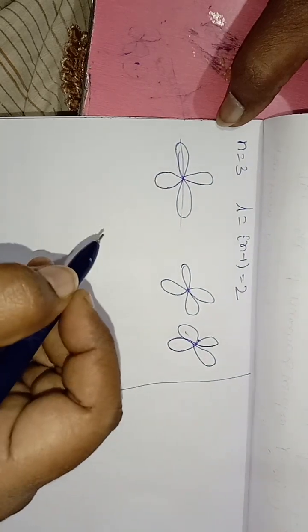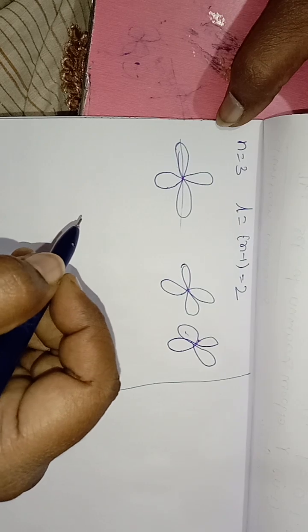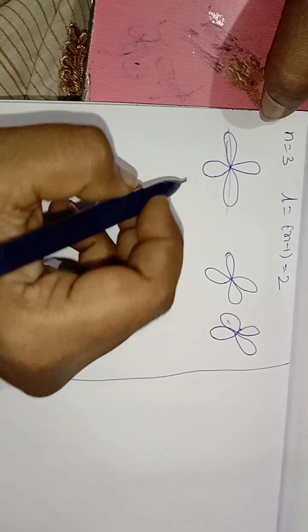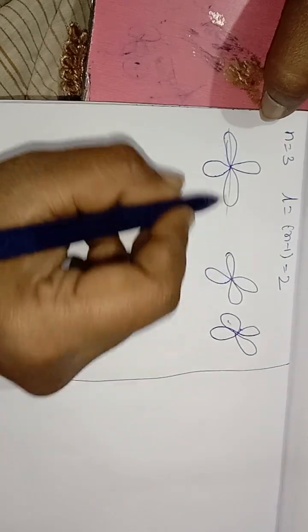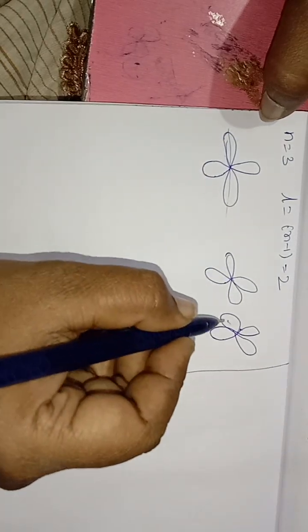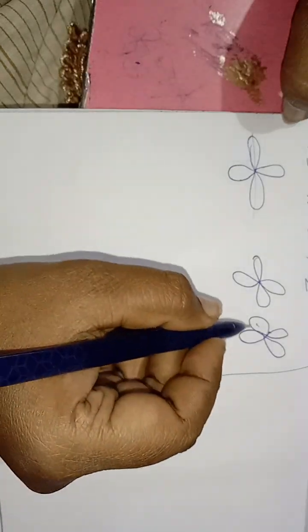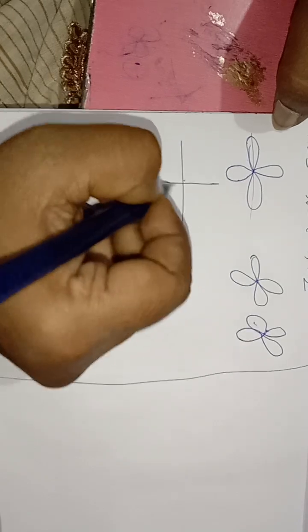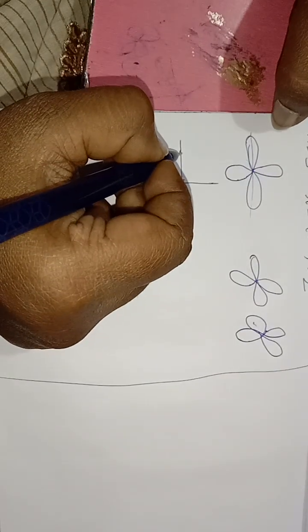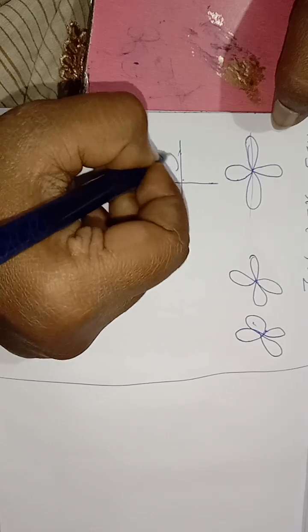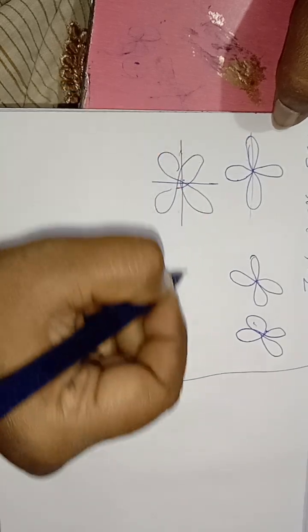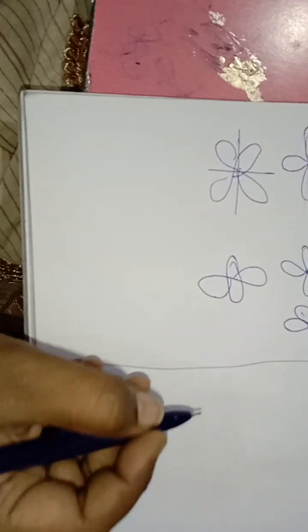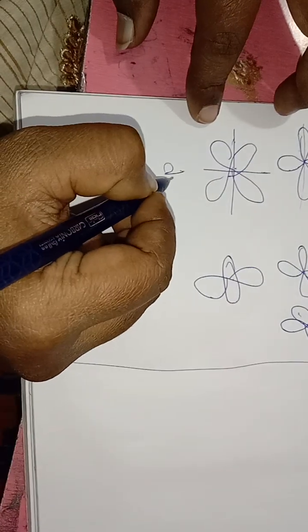I'm not drawing all: X, Y, Z, X, like this, we have one more. So these are the 5 double dumbbell shapes.